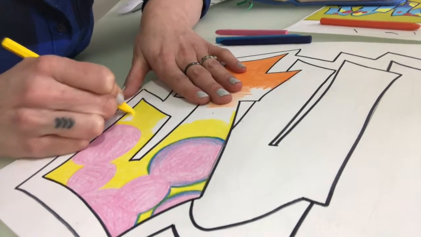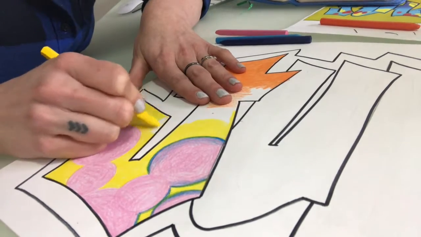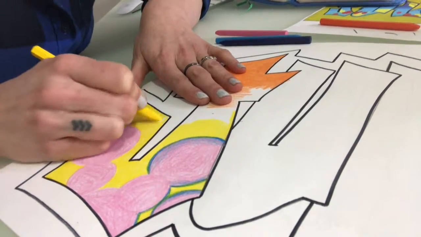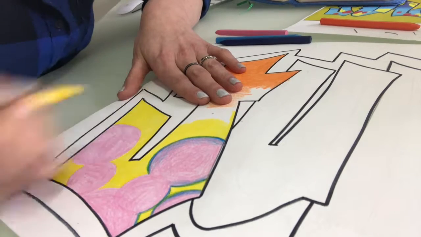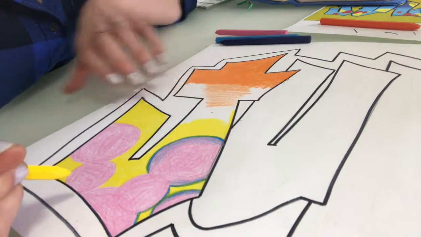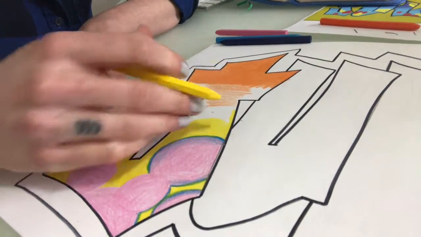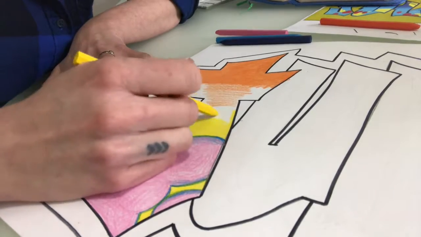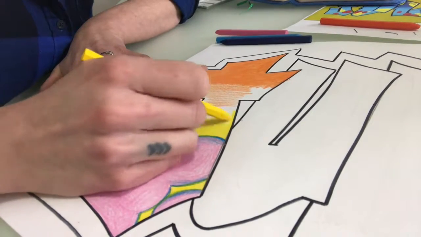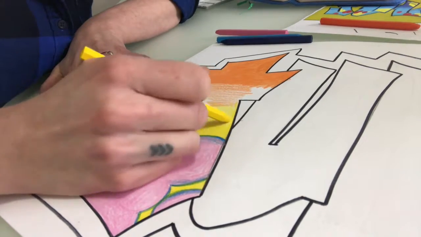I sketched out my bubble pattern on here first, and I'm gonna work on doing a gradient from yellow on the bottom to orange on the top and the middle. So you can see I'm using a lot of pressure down here on the bottom where my yellow is really vibrant. I use a lot of pressure on the orange where that color is vibrant, and then when they start to meld in the middle, that's where I'm going to let up on my pressure. So I kind of decided ahead of time where I want this orange to blend into the yellow.